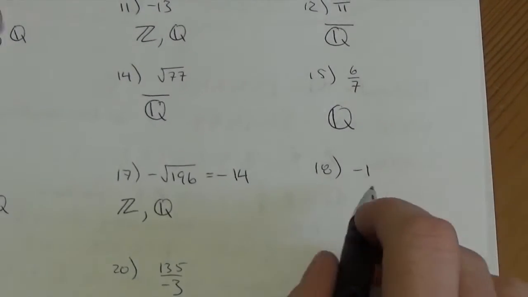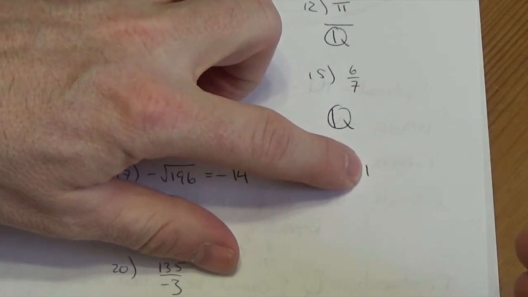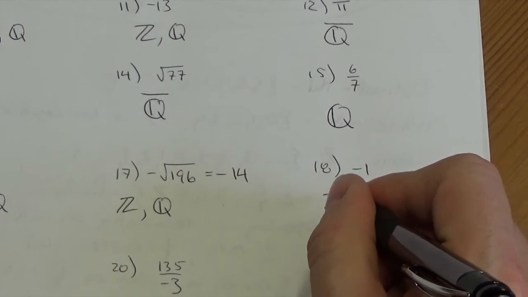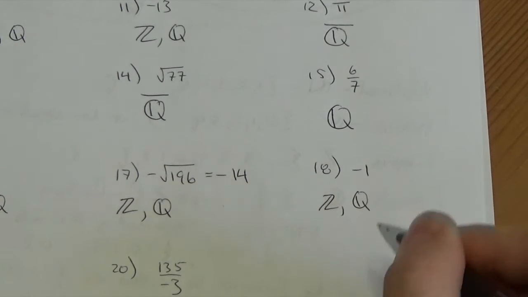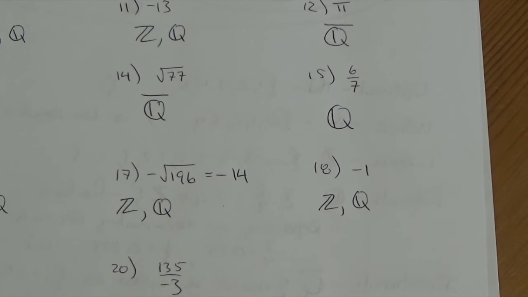-1? Okay, well -1, I mean 1 is your basic natural number, but as soon as you throw a negative in there, it becomes an integer. And so that -1 is both integer and rational.